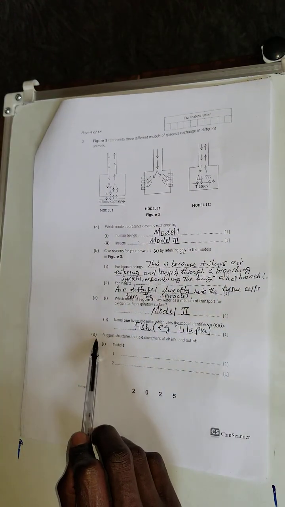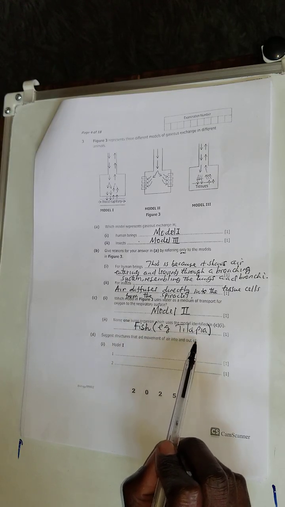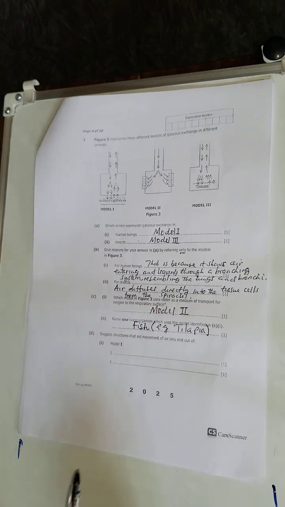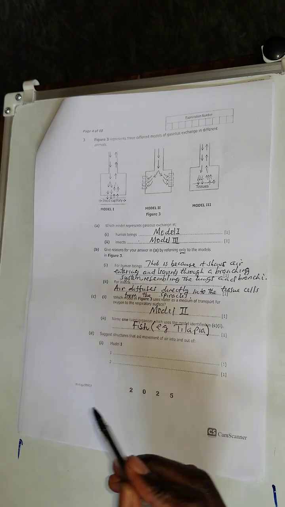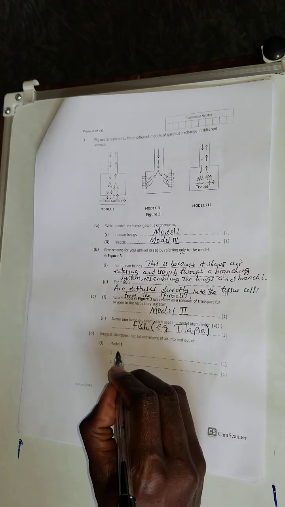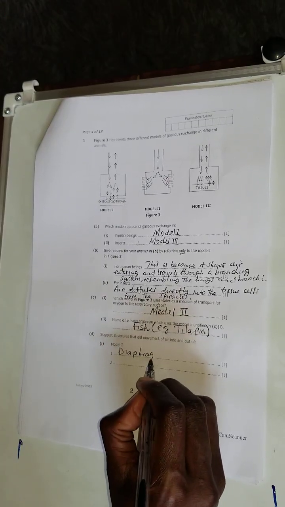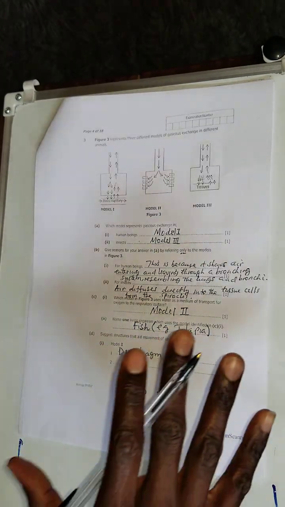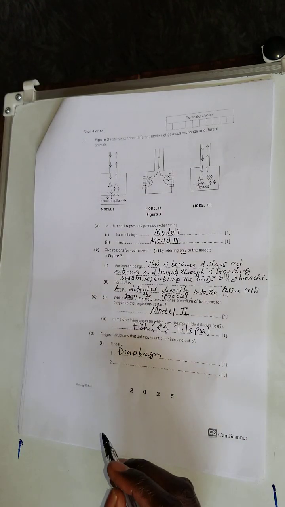Then the last but not the least, it says suggest structures that aid movement of air into and out of model 1. So when it comes to human beings, what helps in the movement of air in and out of the lungs? In most cases, when we talk about the structures, normally the diaphragm, whether it moves up or down, it is going to aid in the movement of air into or out of the lungs.